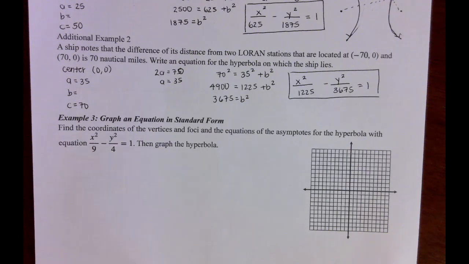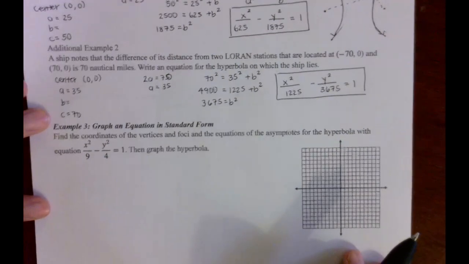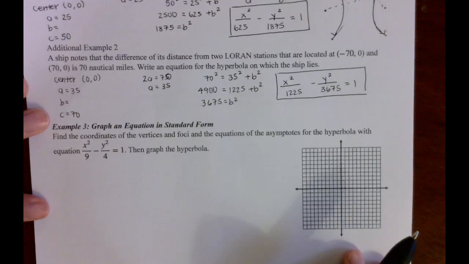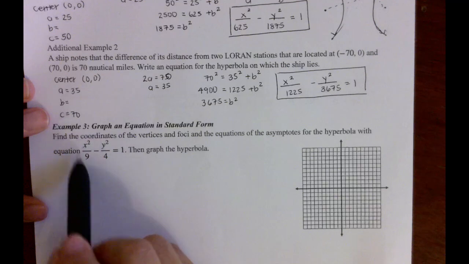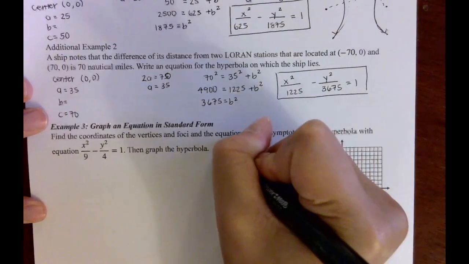Here it wants us to find the coordinates of the vertices and foci and the equation of the asymptotes for the hyperbola with equation x squared over 9 minus y squared over 4. The fact that x squared is first, and then the minus y squared, tells me it's going to open this way.